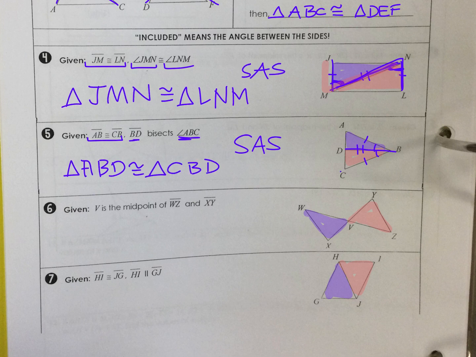All right. V is the midpoint of WZ. So if it's in the middle, it means it cuts it in half. It's also in the middle of these guys. It cuts it in half. And I know, because I'm a geometry genius, that vertical angles are congruent. So I have an SAS. We got to be careful when we label this one. This is a little different. I'm going to say the purple is WVX. It would be congruent to, so W is equal to the Z, and then I go VY.